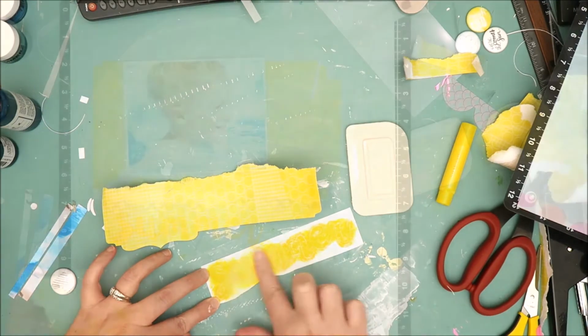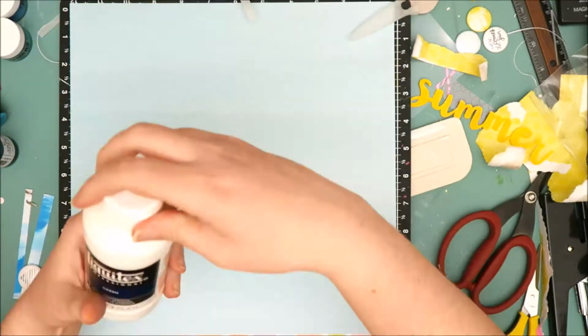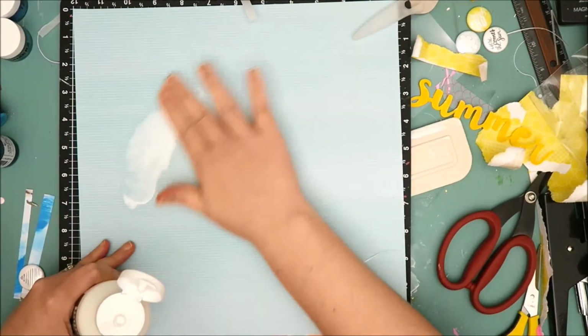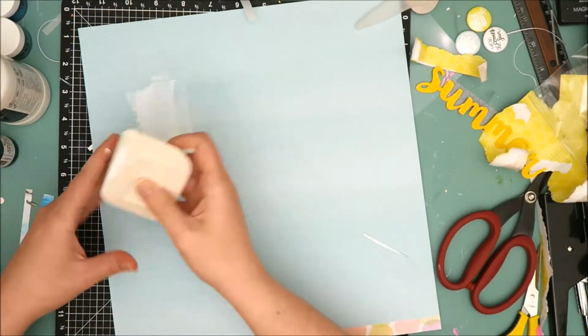Okay, so I'm going to bring everything back in, and now is when I'm going to start the mixed media portion of this layout. And I'm going to start by adding a layer of white gesso to the background. And I really like this pattern paper.